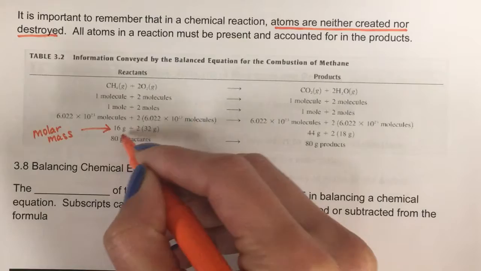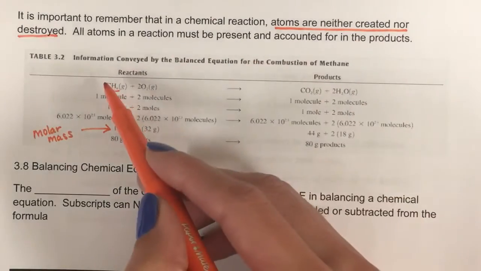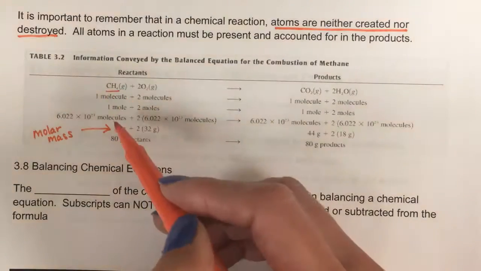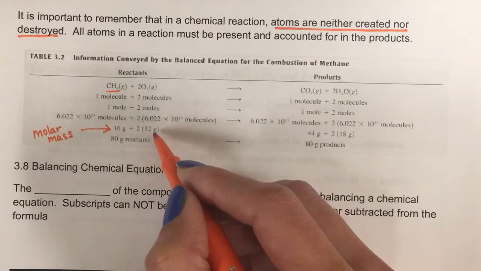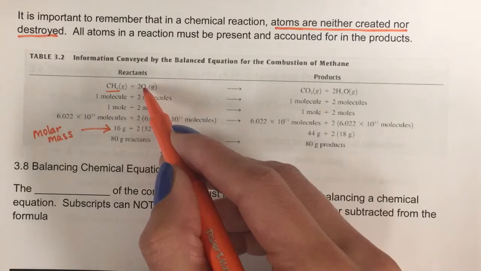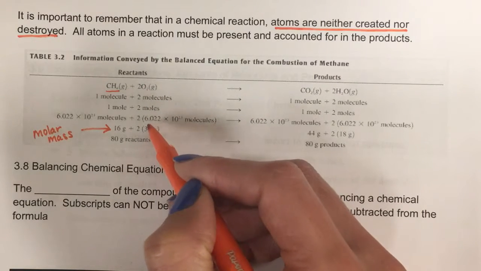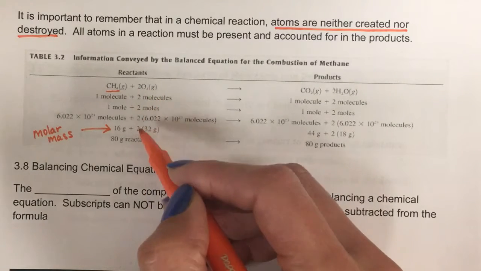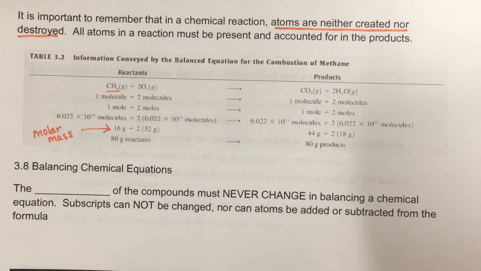So the 16 grams came from the formula for CH4. 12 grams for carbon, 1 gram for each hydrogen, and there are 4 of them. 12 plus 4 is 16. The 32 grams comes from the fact that oxygen weighs 16, and there are 2 of them. So 32 grams is the molar mass of O2, and because I have 2 of them, I would need 2 times the molar mass of O2.